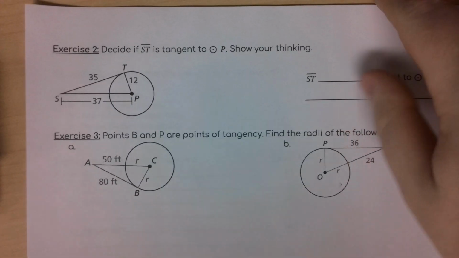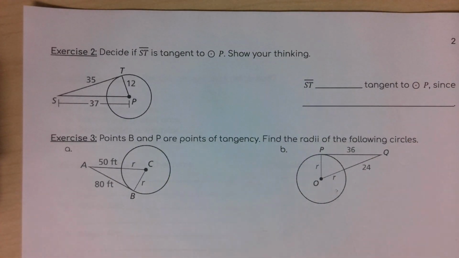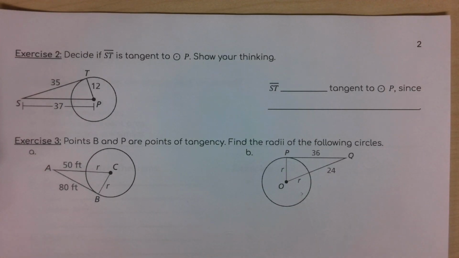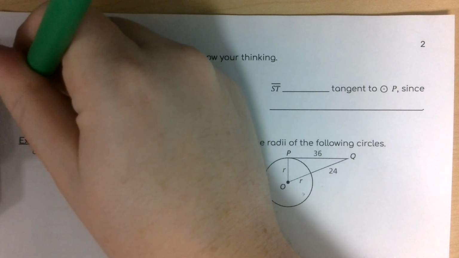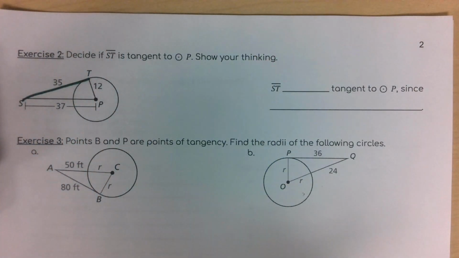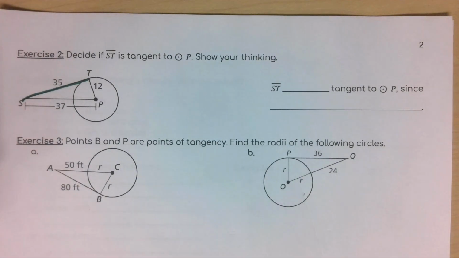So in exercise 2, it asks us to decide if line segment ST is tangent to circle P, and to explain our thinking. Well, let me draw the tangent in green. We're saying that this line segment, ST, should be tangent to circle P. How can we decide that?